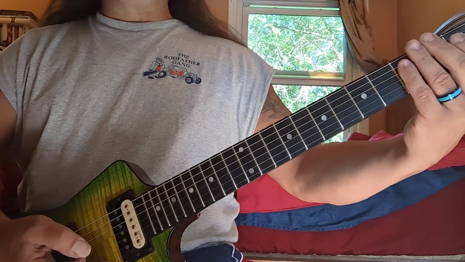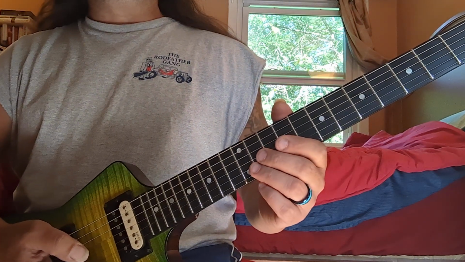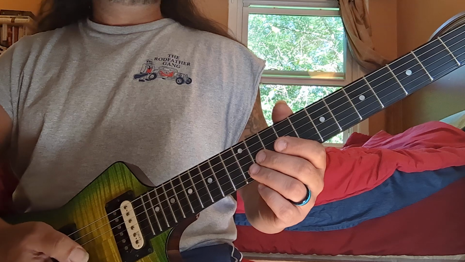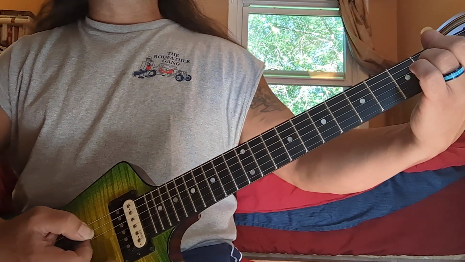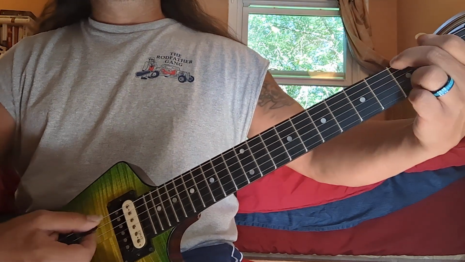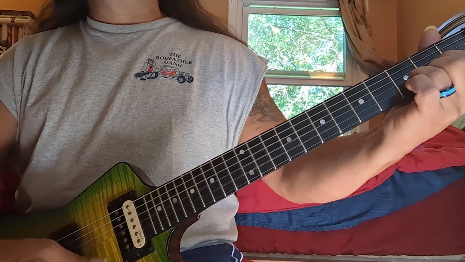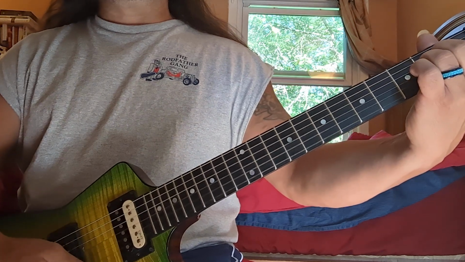Why do we call this the open position? A lot of you know it's called the open position, but I'm going to tell you why if you don't know. Because it involves using open strings for these chords. That's all it is. It means you're using open strings while playing these chords. That is what the open position means.